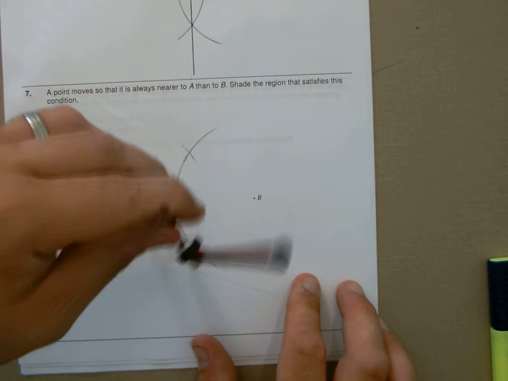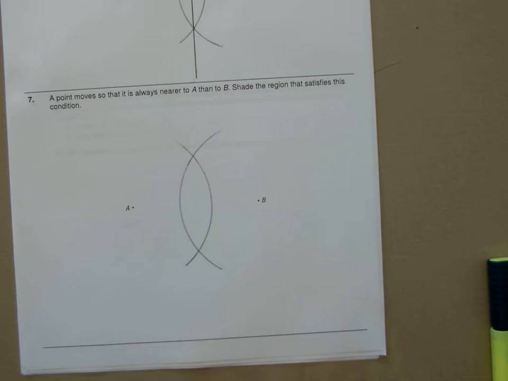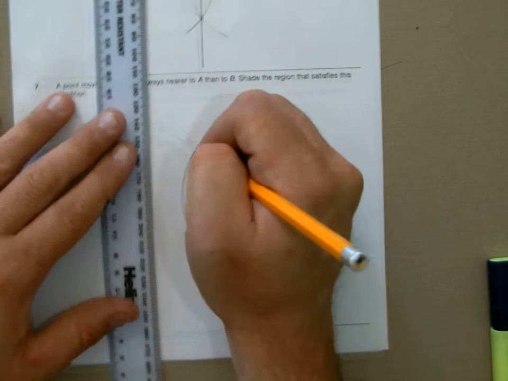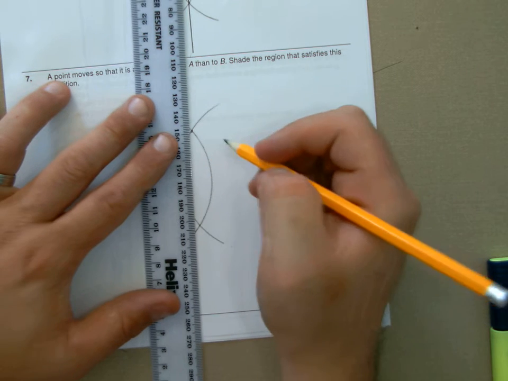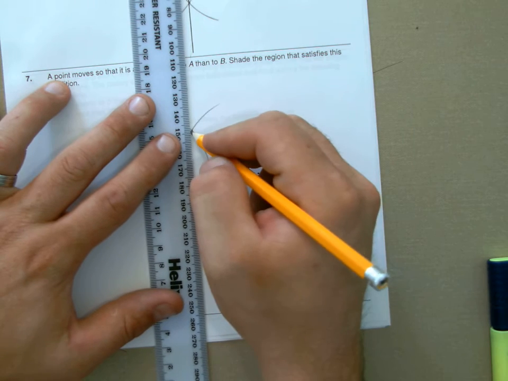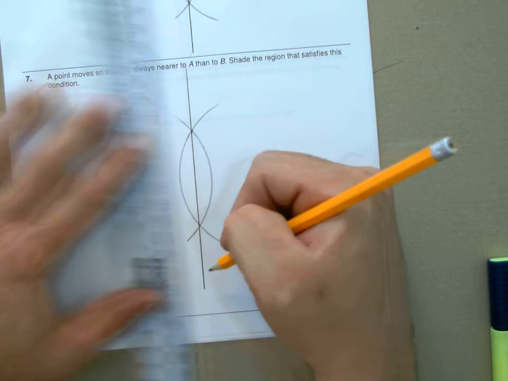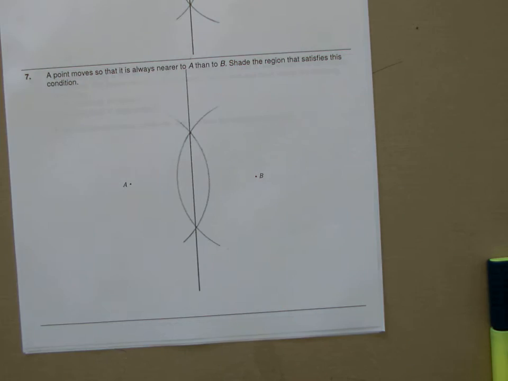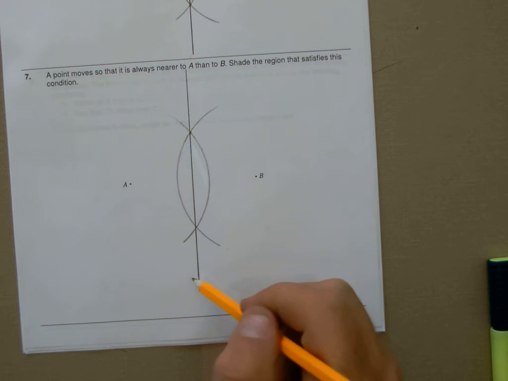Some people though like to just do the full thing. It is really your choice. It doesn't really matter, okay? And then I get my ruler and identify the 2 points where the arcs cross each other, and then I draw a line through that, okay? And that is the perpendicular bisector. Every point on that line is the same distance to A as it is to B.